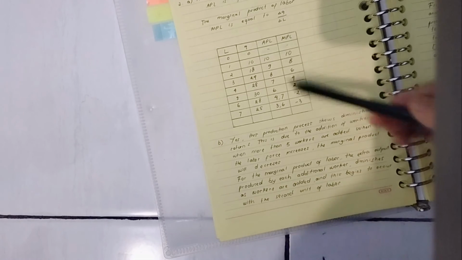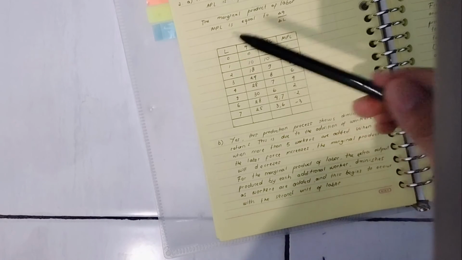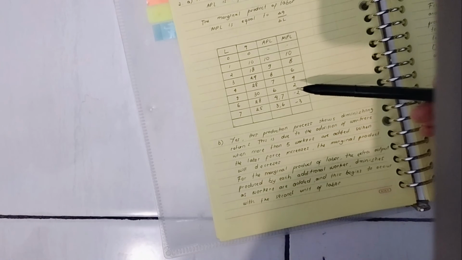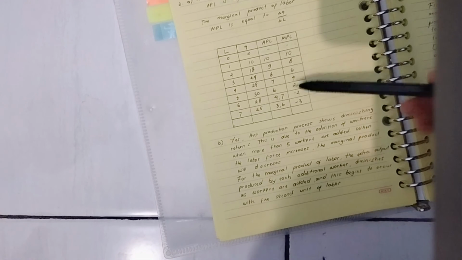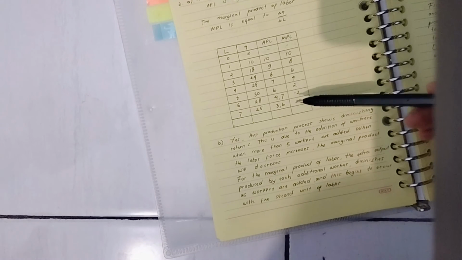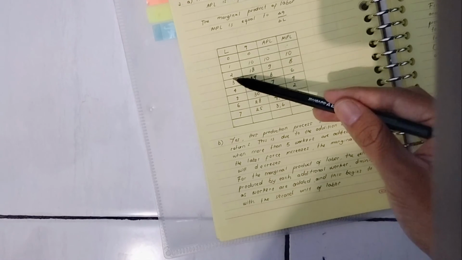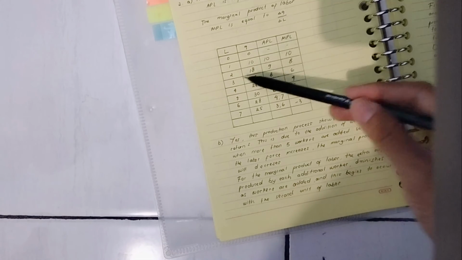For the marginal product of labor, the extra output produced by each additional worker diminishes as workers are added, and this begins to occur in the second unit of labor.